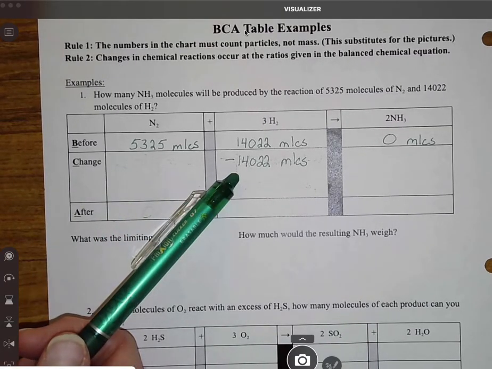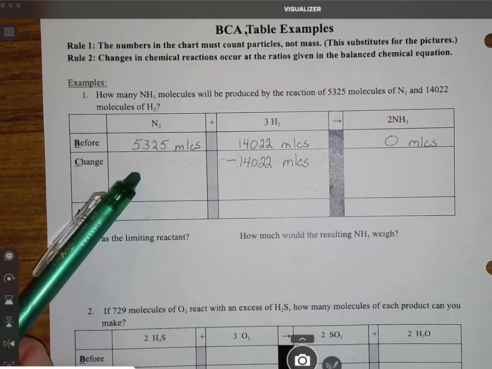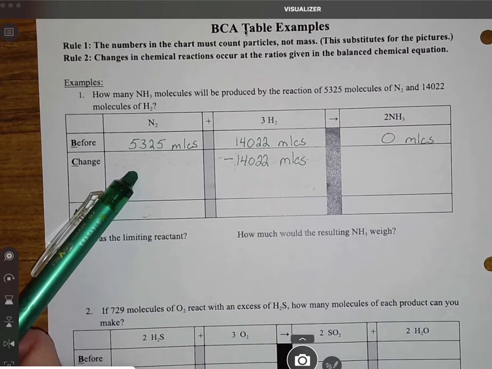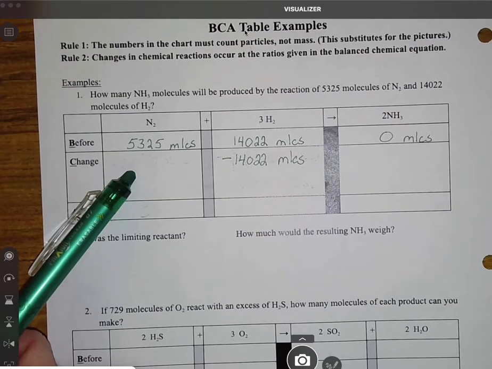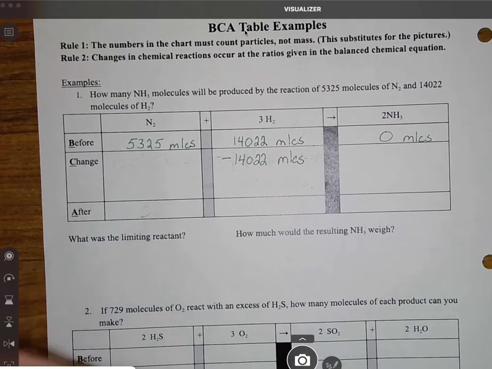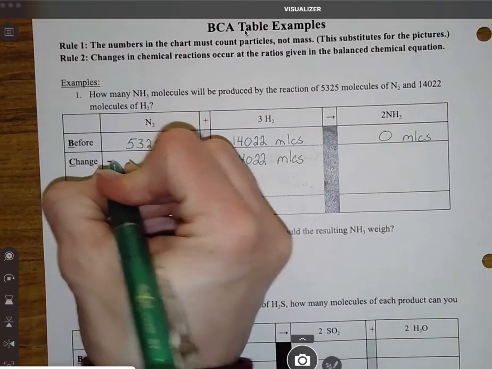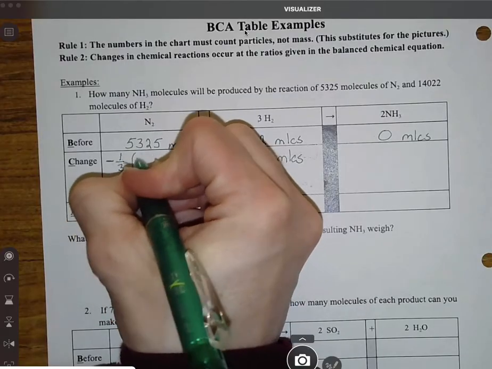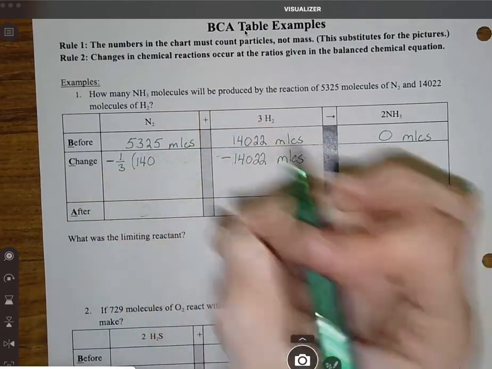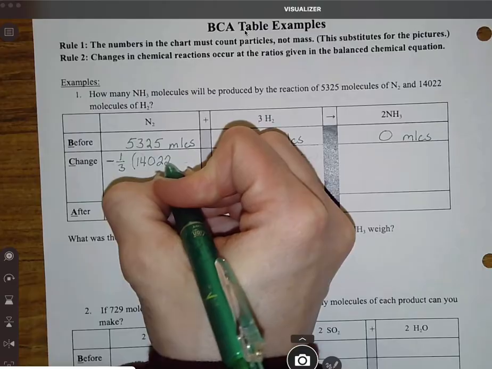If I'm spending 14,022 H2 molecules, give me thumbs up if you think the nitrogen box needs to be bigger than 14,022, and thumbs down if you think it has to be less than 14,022. Good. It's got to be less than, because we have to maintain a 1-to-3 ratio. It's only going to be 1/3 as much as 14,022.